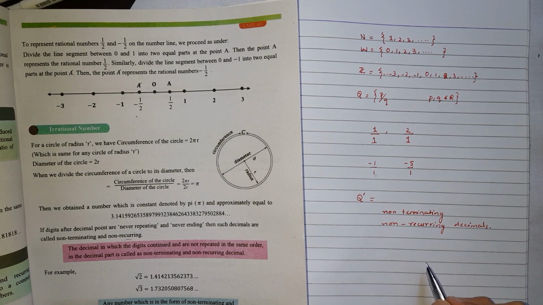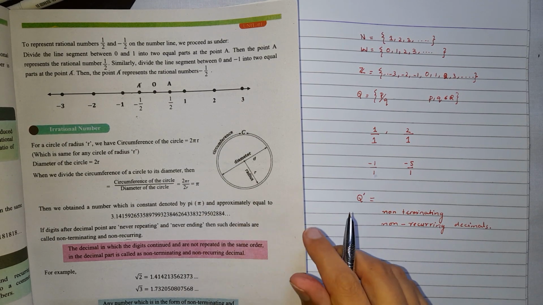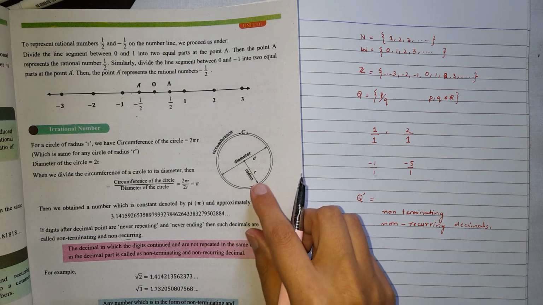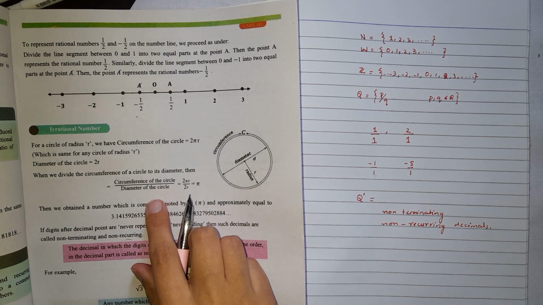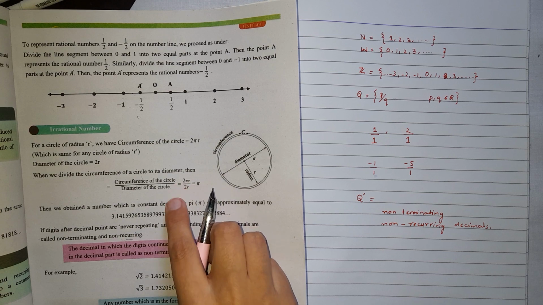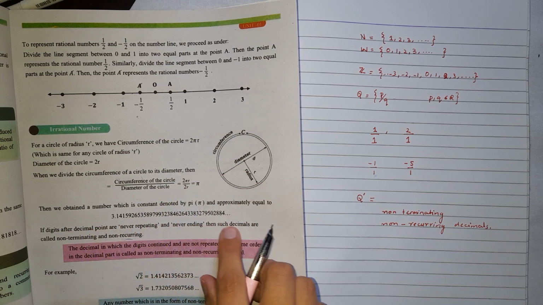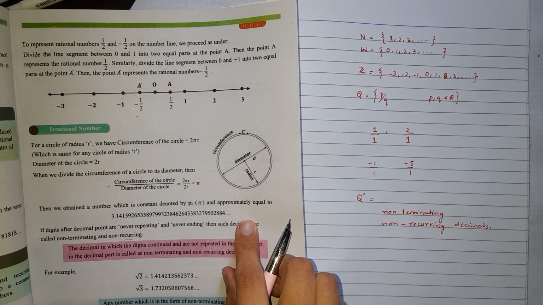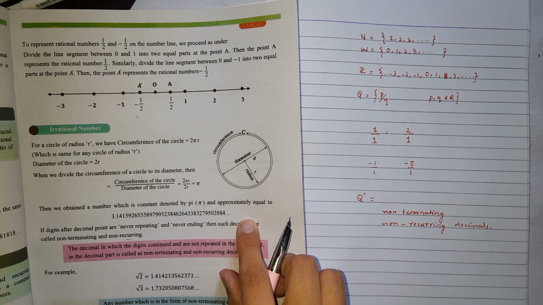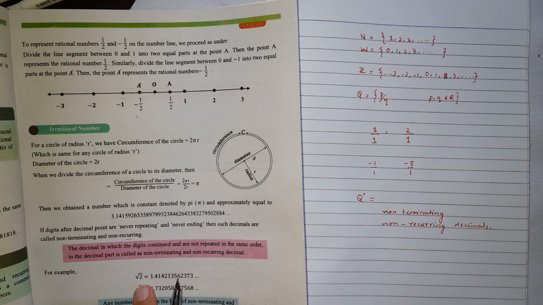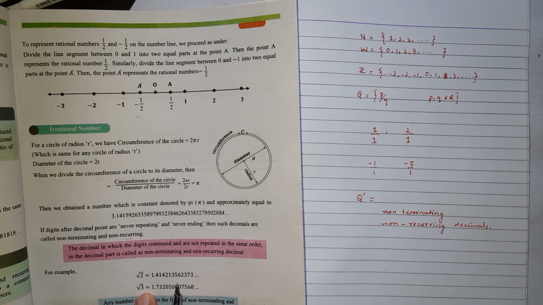These are called irrational numbers. For example, we have the number pi. It is the ratio of the circumference of a circle to its diameter. This ratio is represented as pi and has a non-recurring, non-terminating decimal. Such a number is called pi, and it is an irrational number. Any number under the roots of a prime number can also be non-terminating and non-recurring, and these are also irrational numbers.